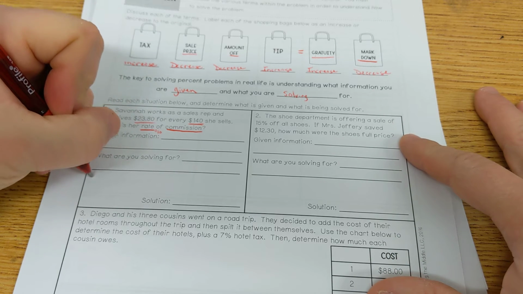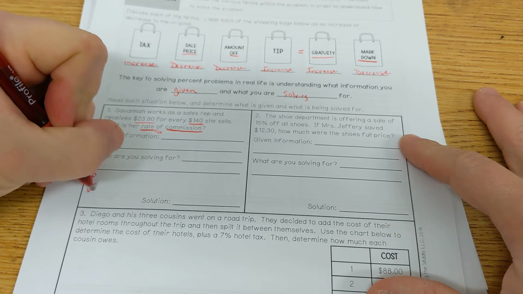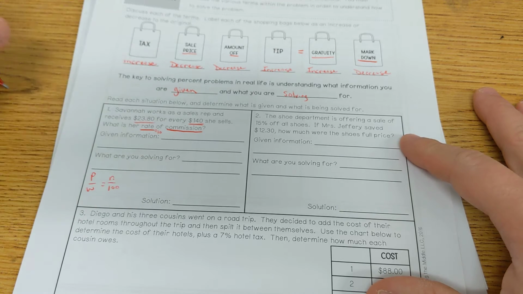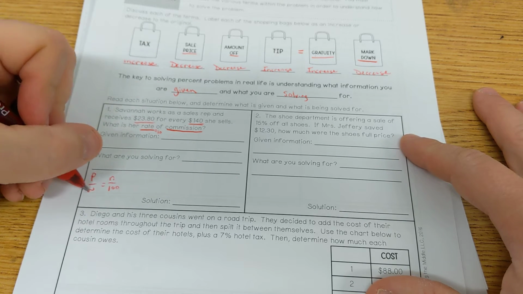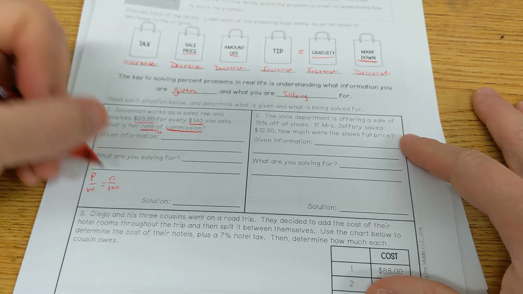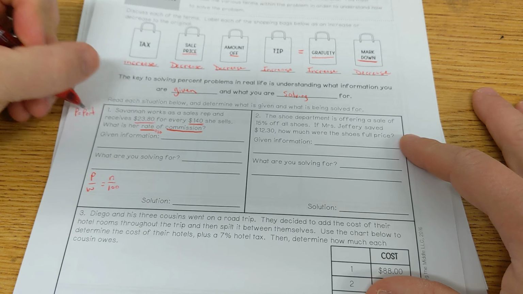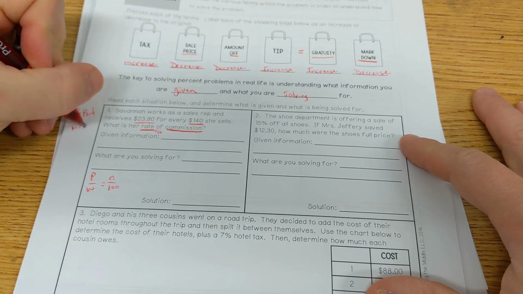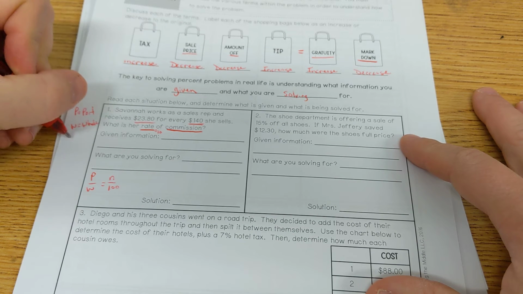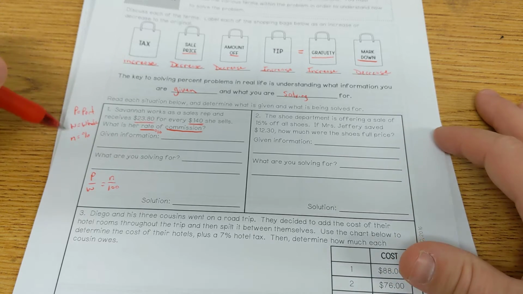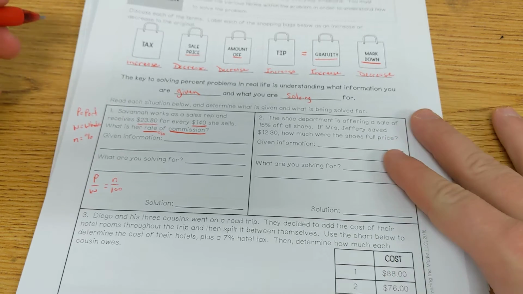We're going to use the percent proportion, which is the part over the whole is equal to the percent over 100. I just want to make sure you all write these down, so you remember.